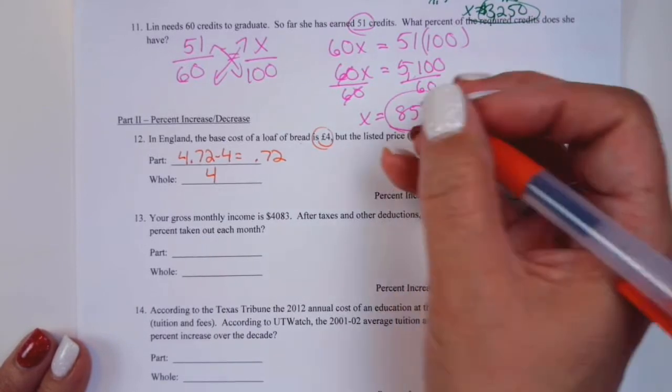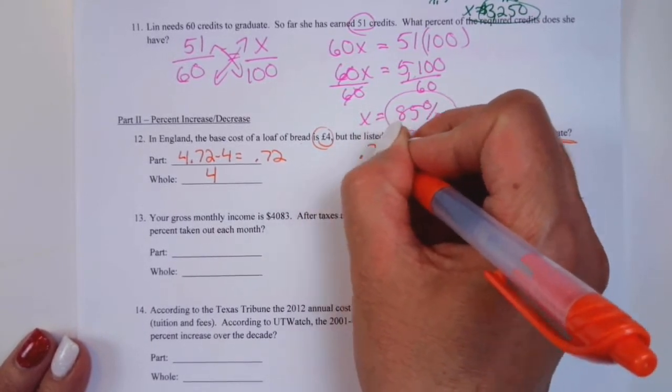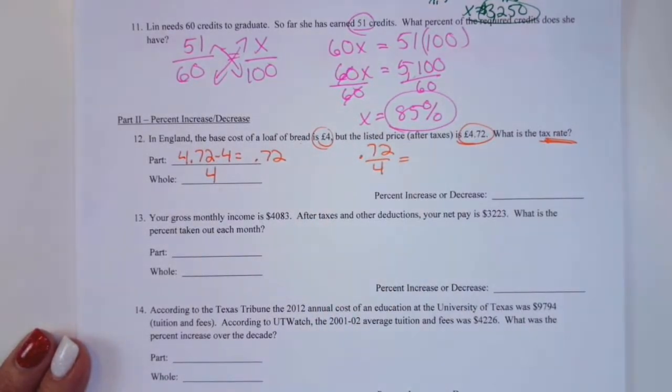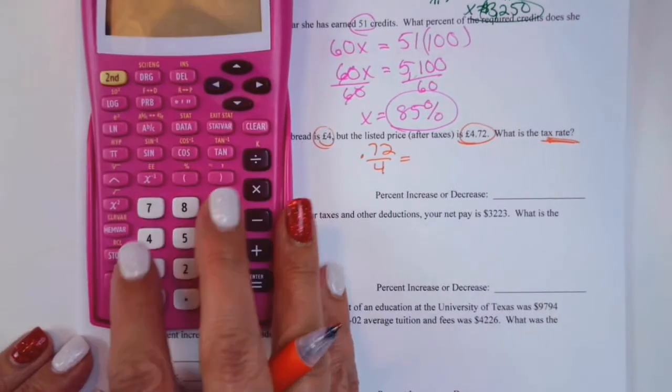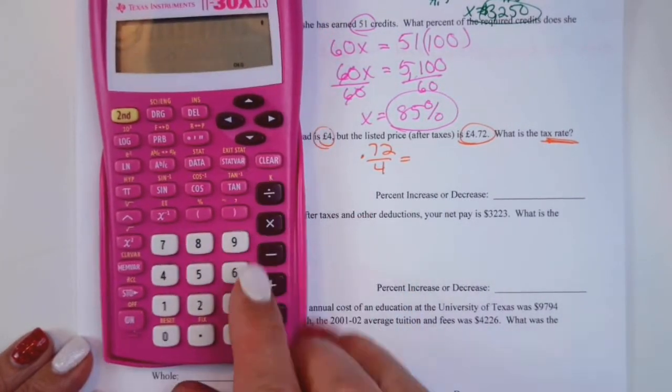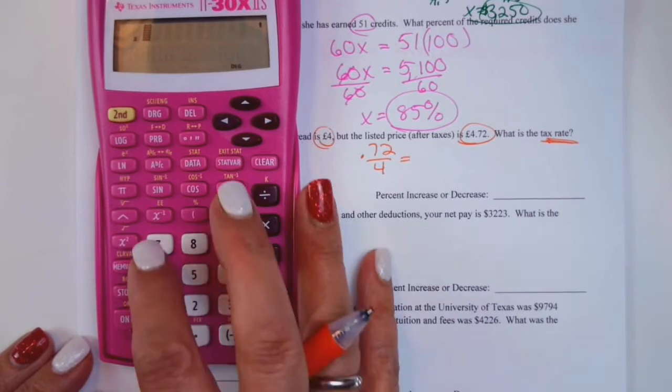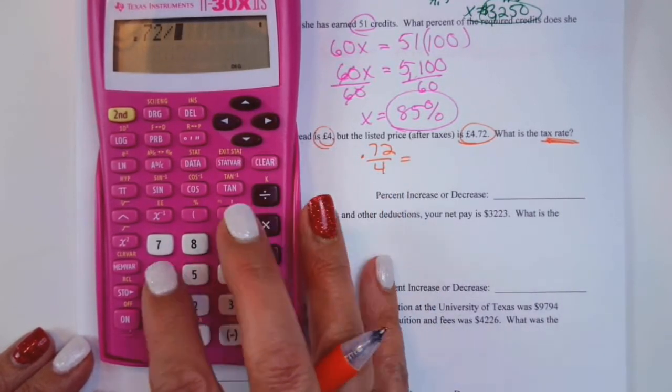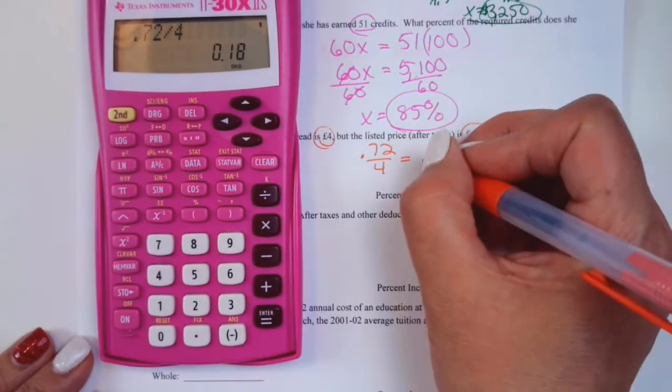And remember, part over whole, so 0.72 divided by 4. And when we do that calculation, 0.72 divided by 4 is 0.18.